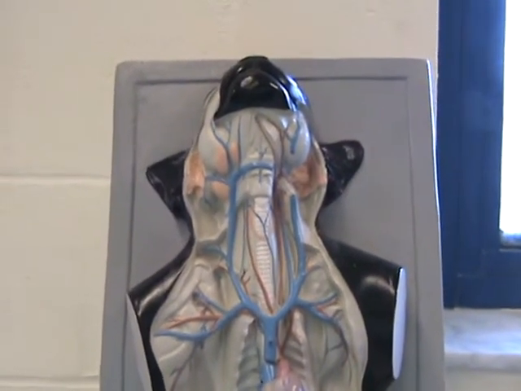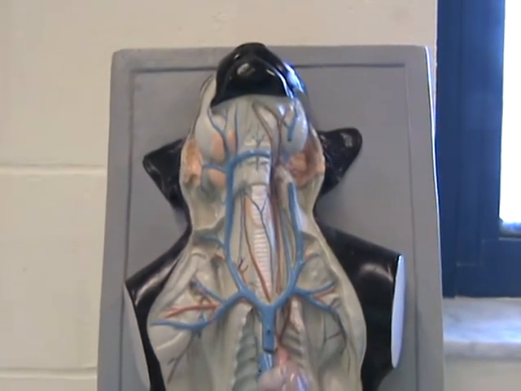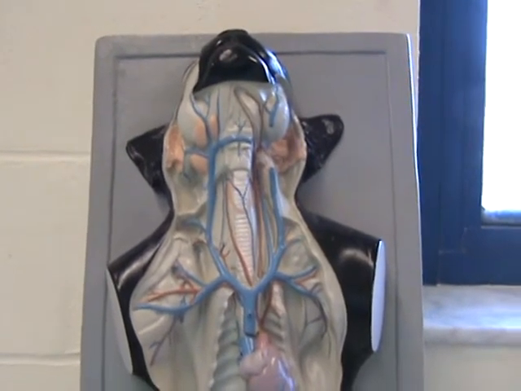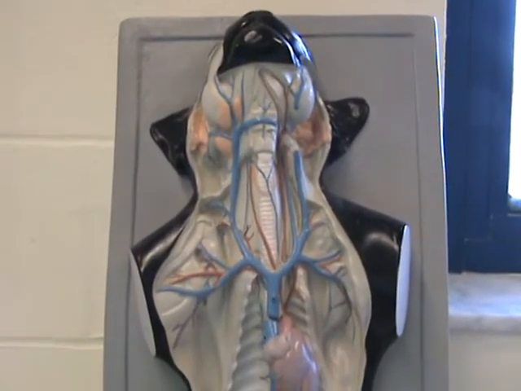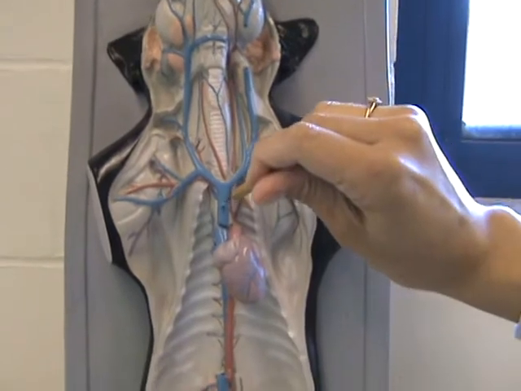This is the cardiovascular tour of the kitty. And here we go. The first one is the superior vena cava, right there.